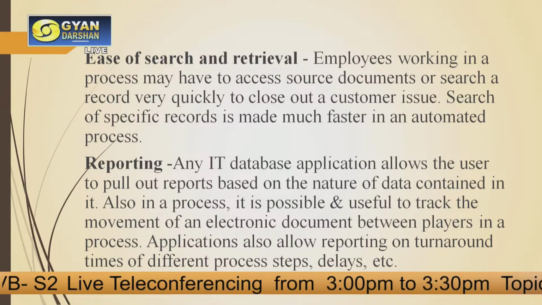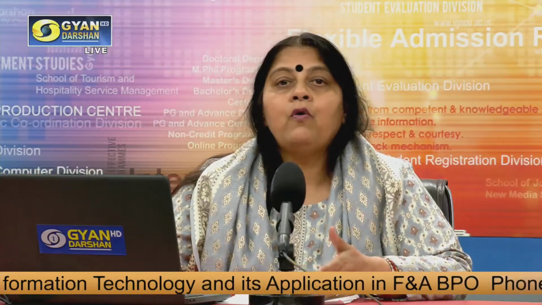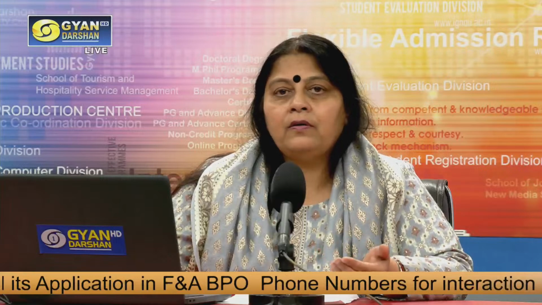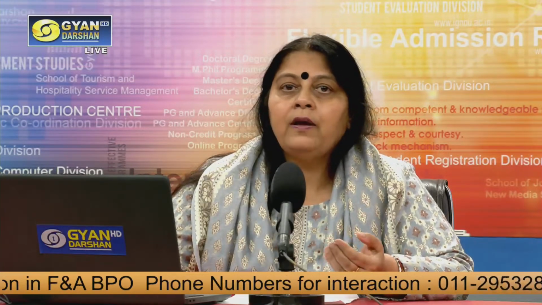So with this kind of a process, it becomes very easy to see if a particular transaction is lying with the person X, for how many days it is lying, and why he or she has not been able to process it further. So this is a very effective thing, reporting being one of the benefits when you're using such kind of a system.